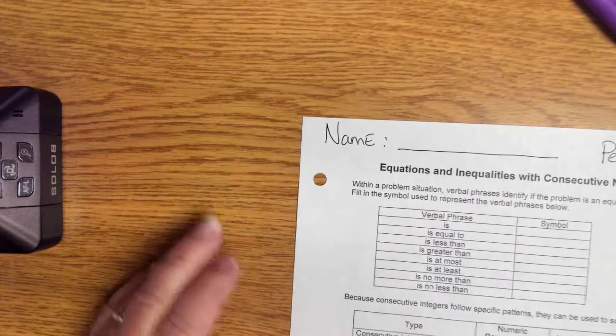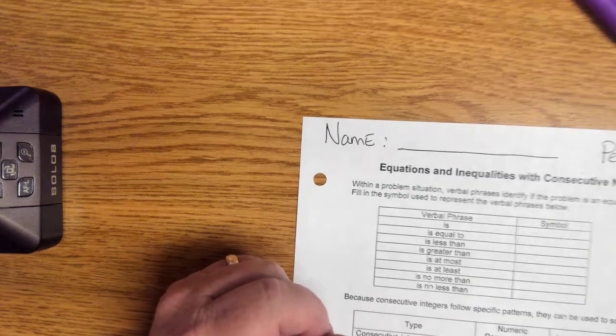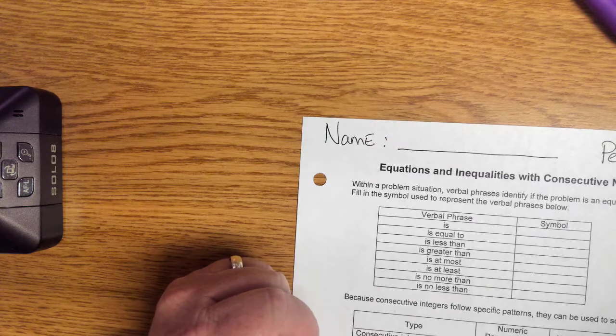Consecutive mean? Please tell me somebody in this room knows. Nope. I feel like I know what it means, but... Like numbers that are in order. One after another. That is correct.